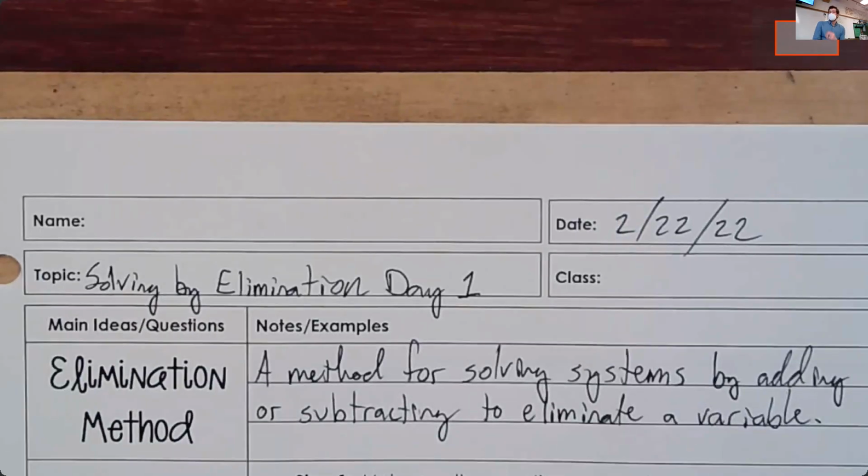So we're going to be working on our first day of elimination today. We're going to finish these notes today. You'll have an assignment tomorrow. We're going to add on a little bit of complexity to this process. And then Thursday, we are going to review all three methods, just so we can remember what we're doing with graphing, substitution, and elimination as well.